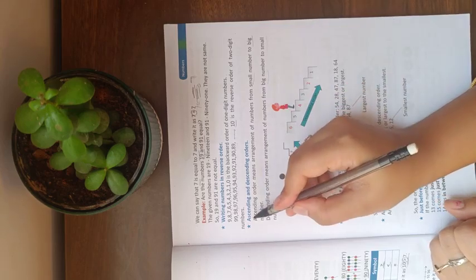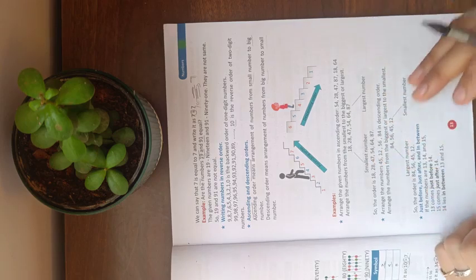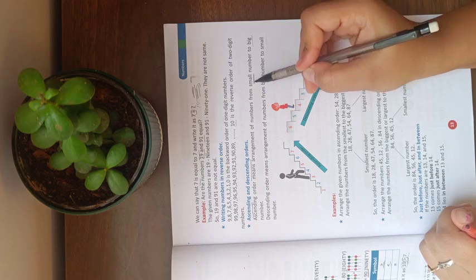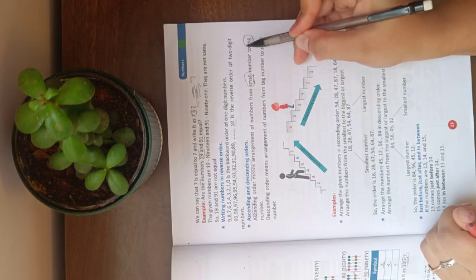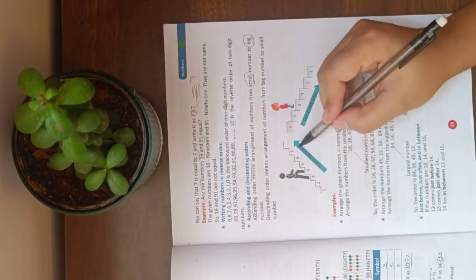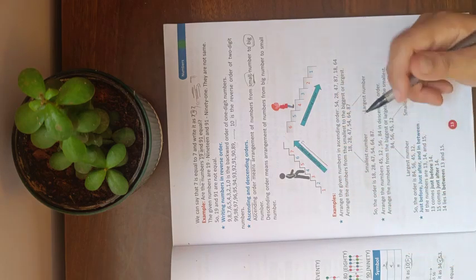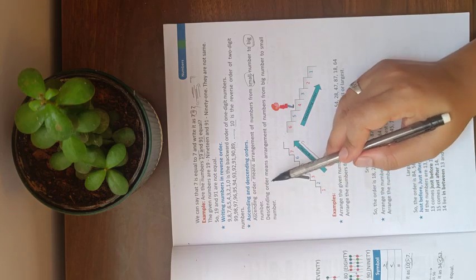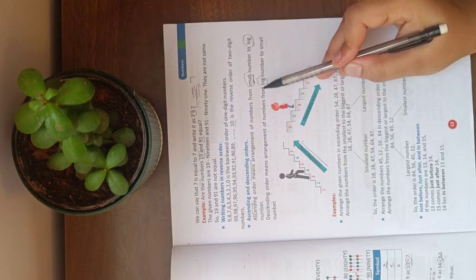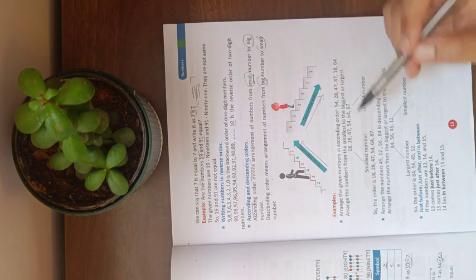Now we will learn a new topic, ascending order and descending order. Ascending order means arrangement of numbers from small number to big number. So we need to go up. In ascending we need to go up, we need to climb the stairs. Now next, descending order means arrangement of numbers from big number to small number. We need to come down in descending order.